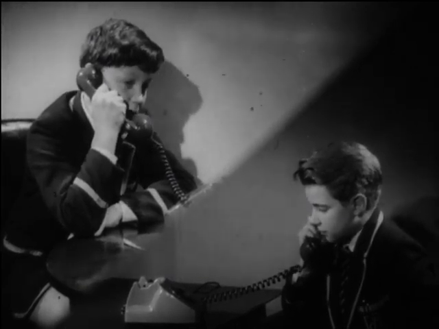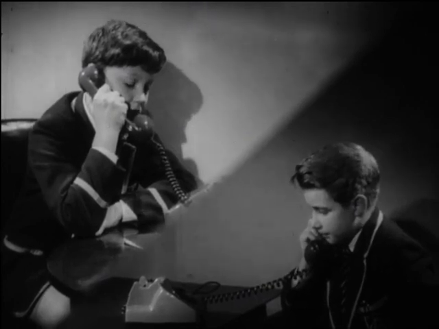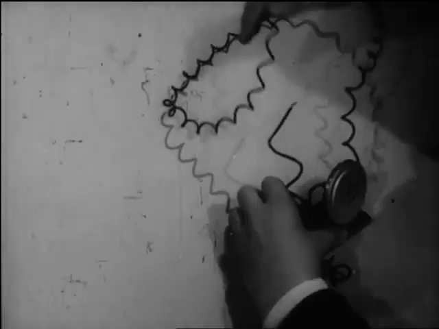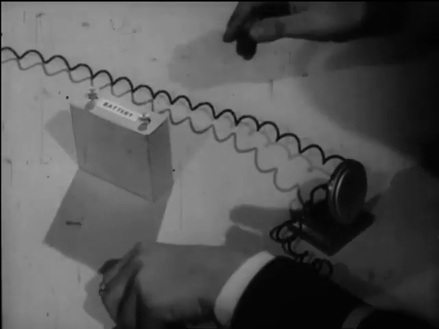So far, however, we have said nothing about how one telephone is connected to another. Let's look into this now. Here is a microphone. Remember, it needs direct current from a battery to make it work.